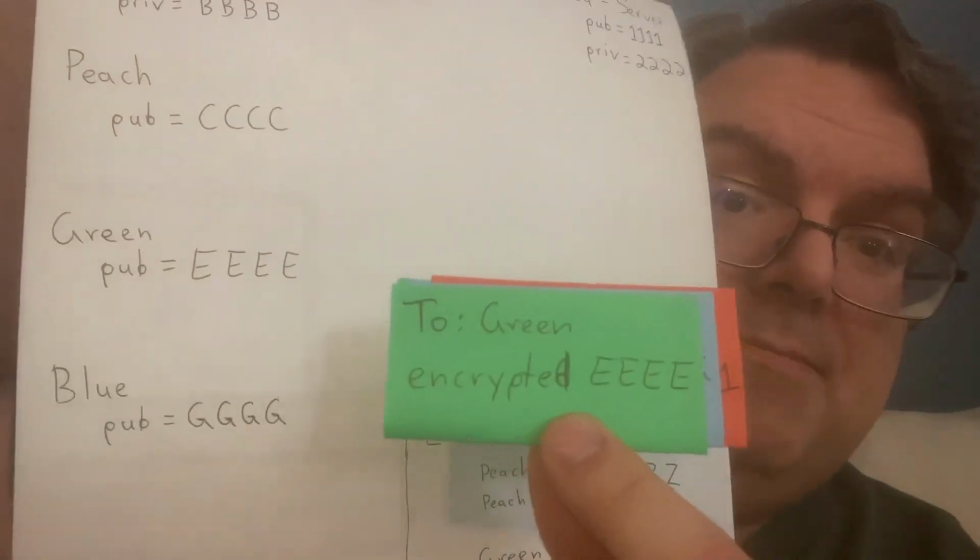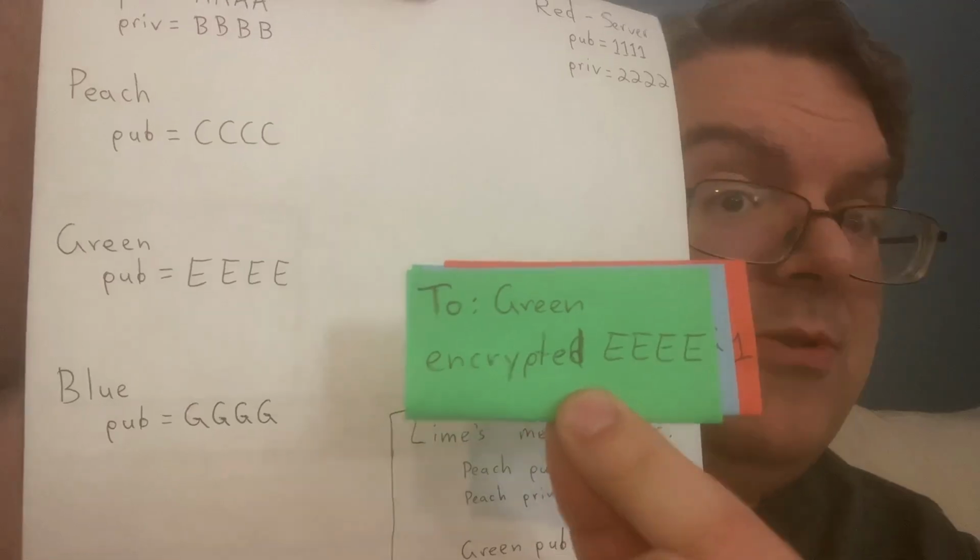And now we have it like this. And this is encrypted using green's public key, EEEE. Now only green can unpackage this, but green can only unpackage its own layer to see that the next stage is blue. It can't decrypt blue's part. All right. Last stage in this path. Okay, peach.